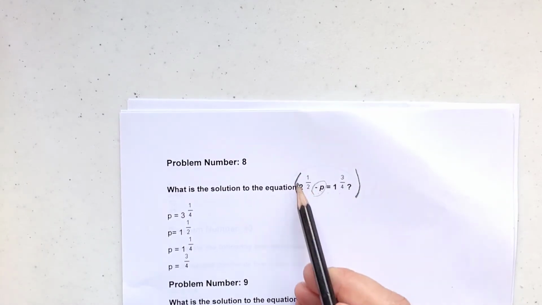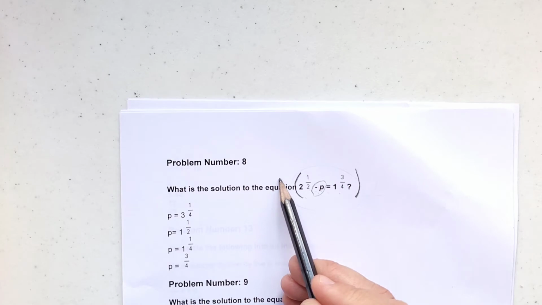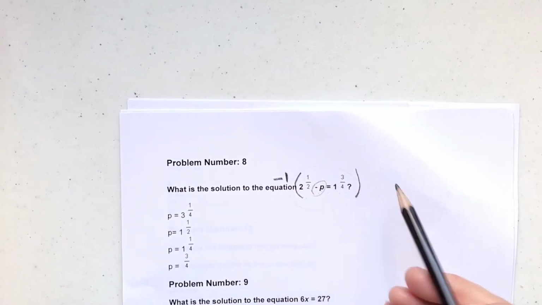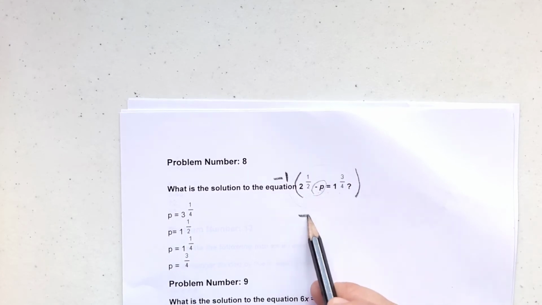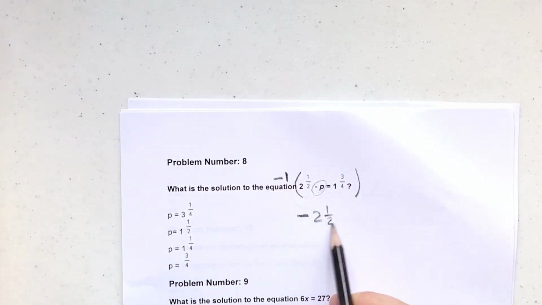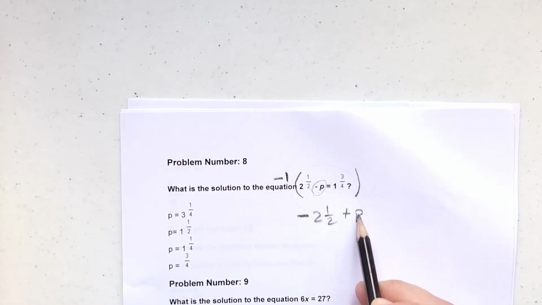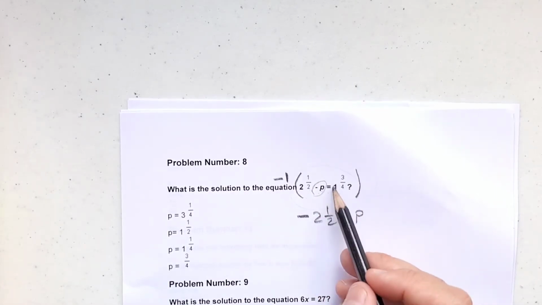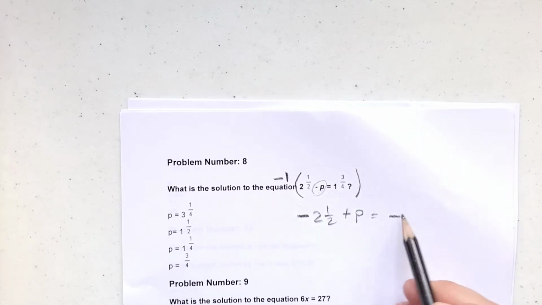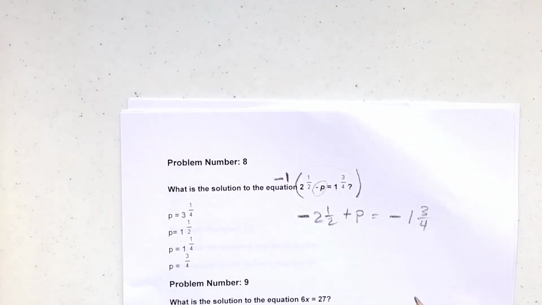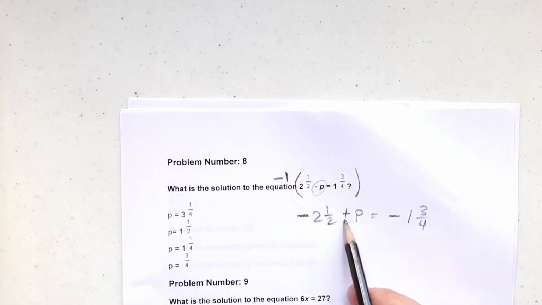That's how I used to do it. You put parentheses around everything and you put minus 1. So we're going to multiply everything by a negative 1, which changes it to negative 2.5 instead of positive 2.5, plus p instead of minus, and then this also becomes negative 1 3/4. See how that worked?